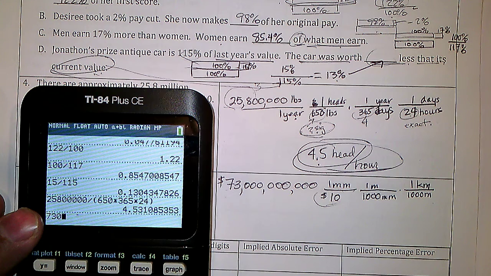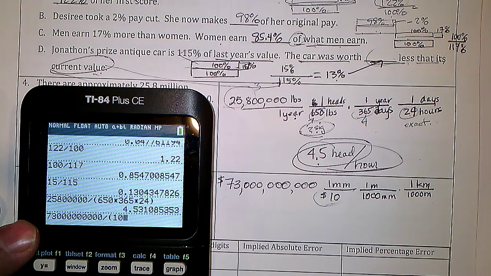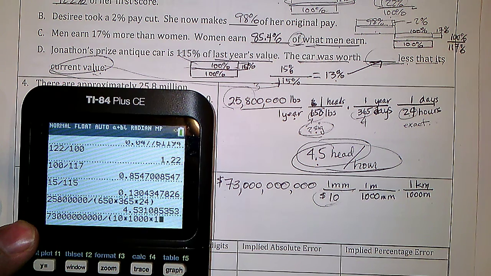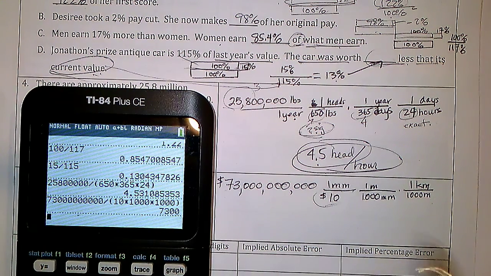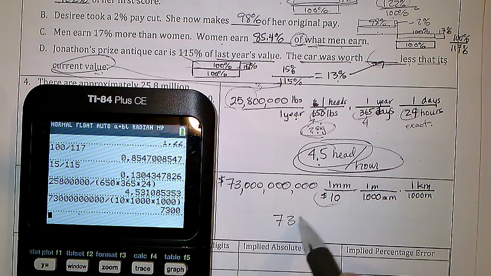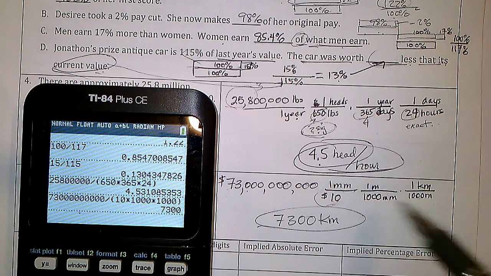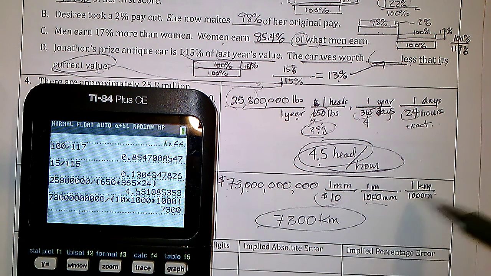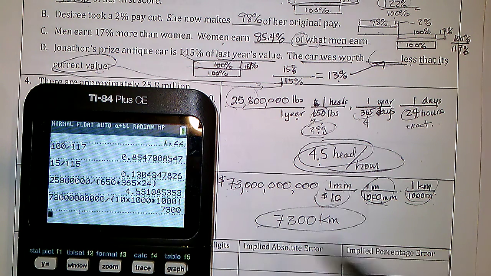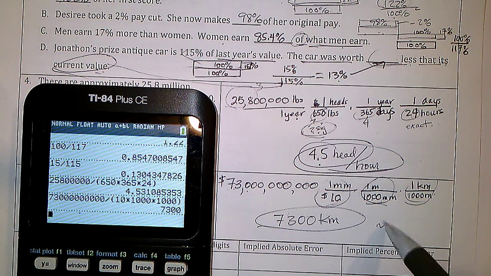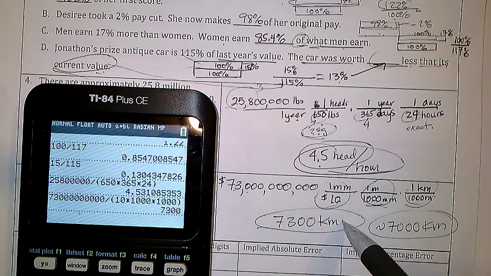But 7, 3, 1, 2, 3, 4, 5, 6, 7, 8, 9, divided by the 10 and the 1,000 and the 1,000. By putting them in parentheses, all 3 of those are dividing into that, and then it does division. And we get 7,300 kilometers. And if I were doing significant digits, this is a multiplication, division. These are exact, so even though I said 1, those can be an infinite number of digits. This one is not exact, so there's 1 significant digit there, 2 there. I should only do 1, so I should say about 7,000 kilometers. But I accepted that for full credit.